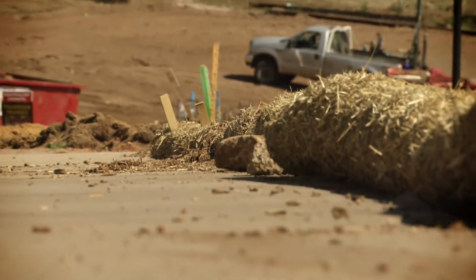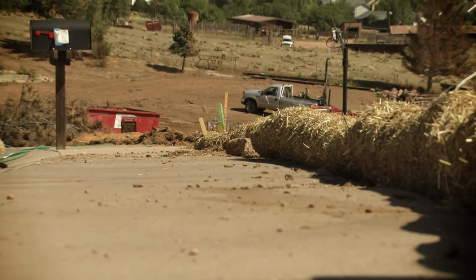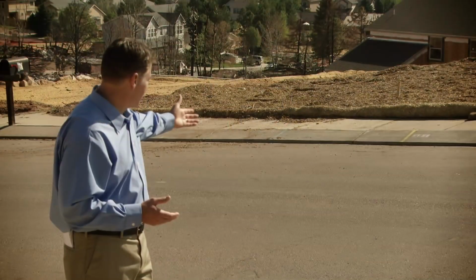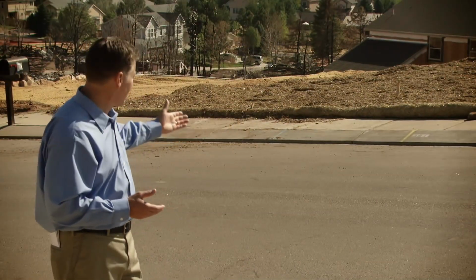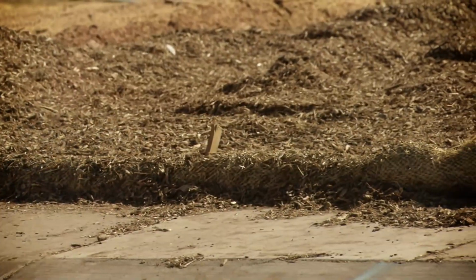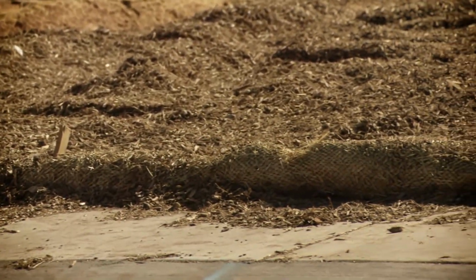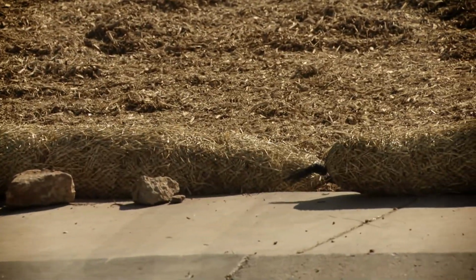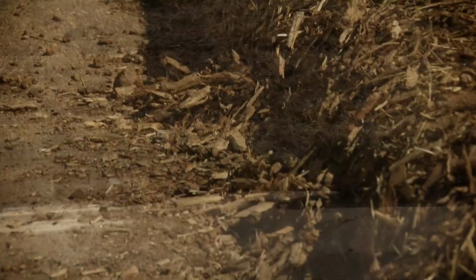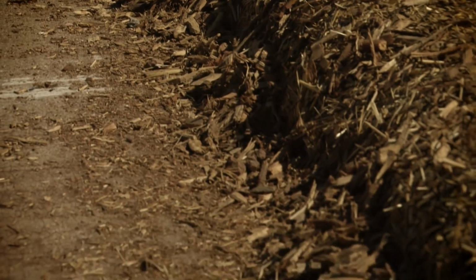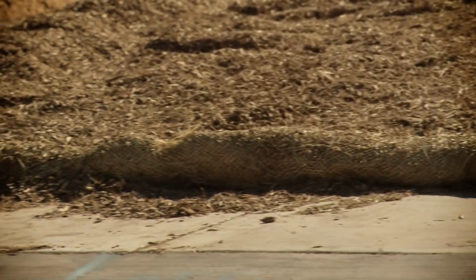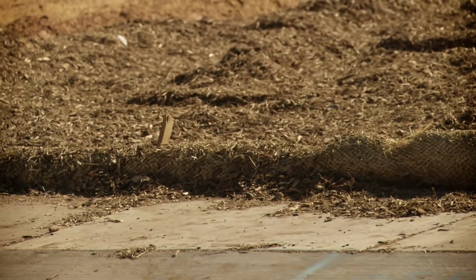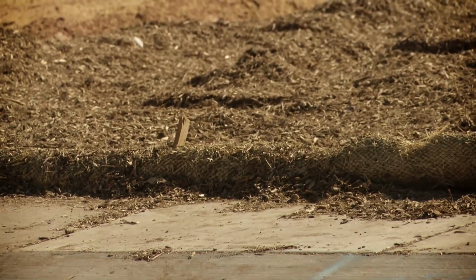So this is a really good example of a properly staked, properly in place erosion log. In contrast to a properly staked in erosion log system, as you can see across the street here on this lot, we have problems with the erosion control in the way that the log is not staked. There's gaps in between the logs. And here you can see where the mulch is actually exiting the lot and entering onto the sidewalk. And that's a classic case of what not to do with an erosion log.